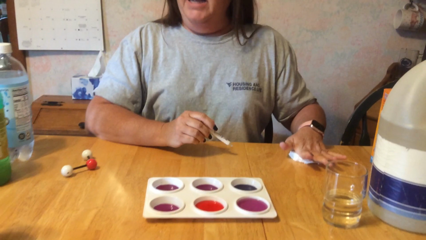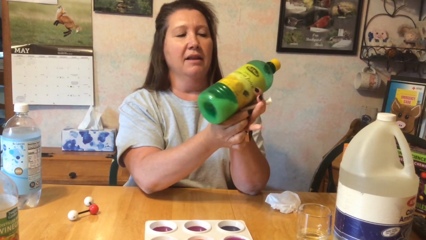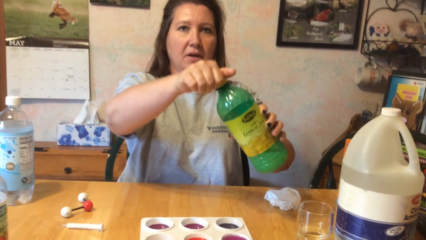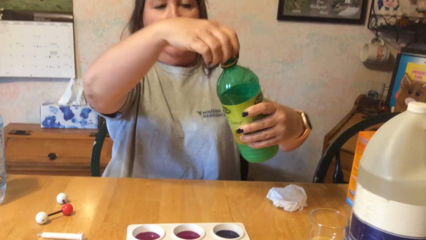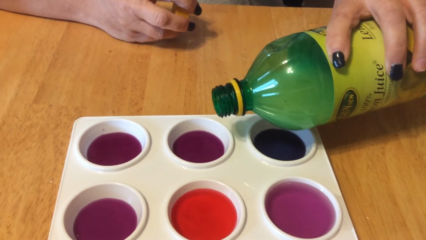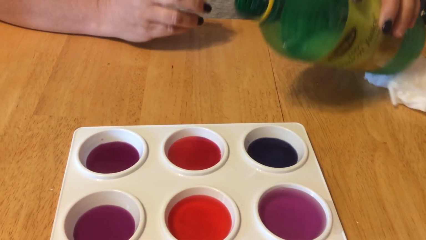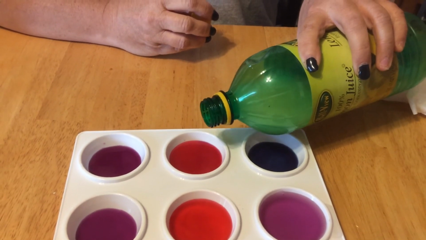I have lemon juice. And I'm going to shake it up because sometimes the lemon stuff stays in the bottom. Okay, so I got lemon juice. I'm going to take it and I'm going to pour it in this next one. I'm not going to use a whole lot. Oh boy. I'm going to just put a little more in there.